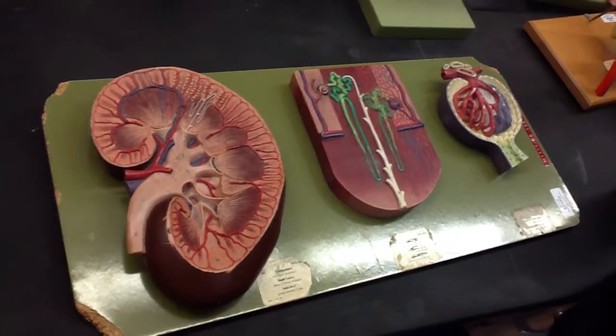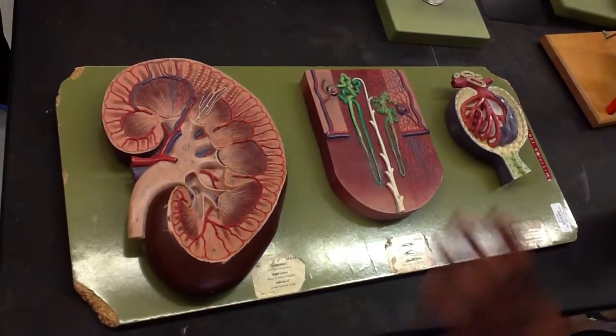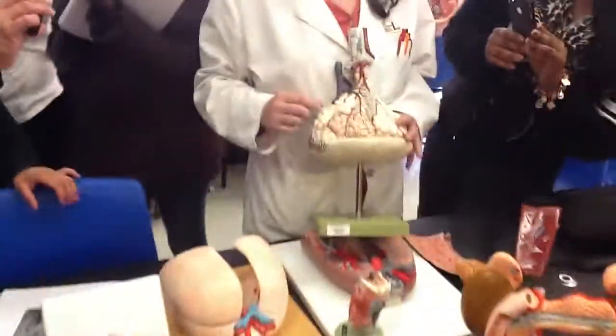All right. The only other thing we didn't do, yes, the alveolar sac right here. This alveolar sac, again, is going to be accompanied with a slide of the alveolus showing the respiratory membrane.